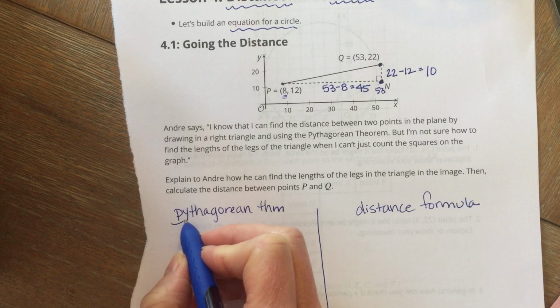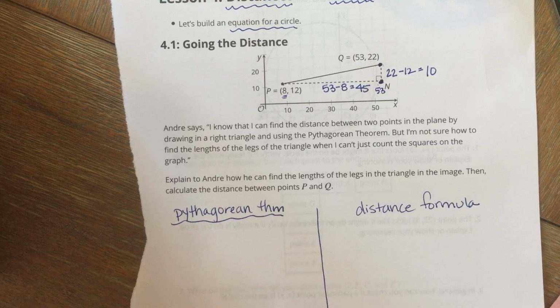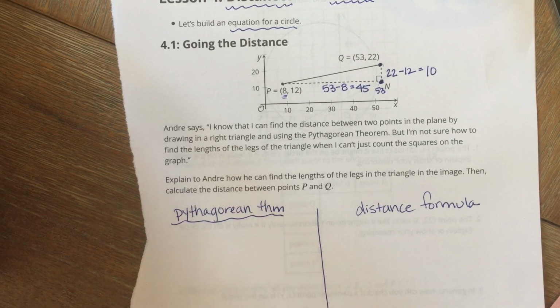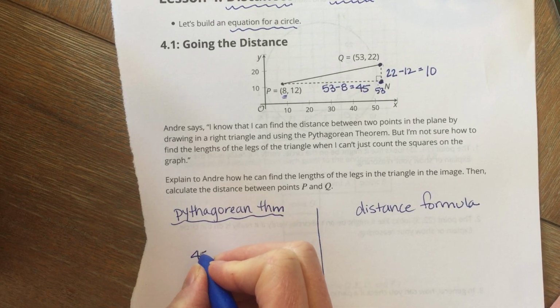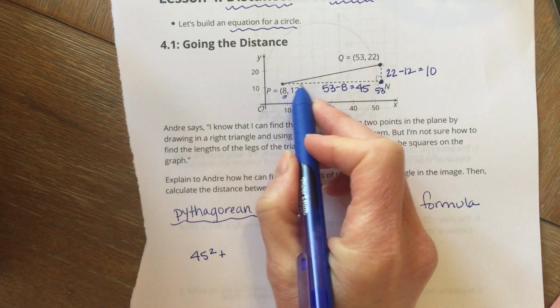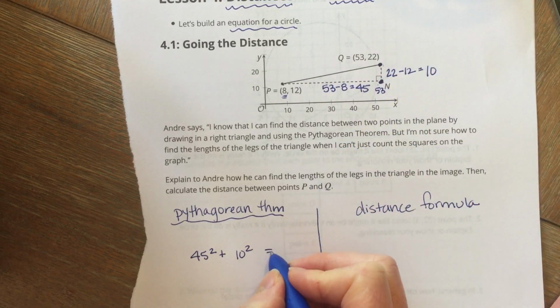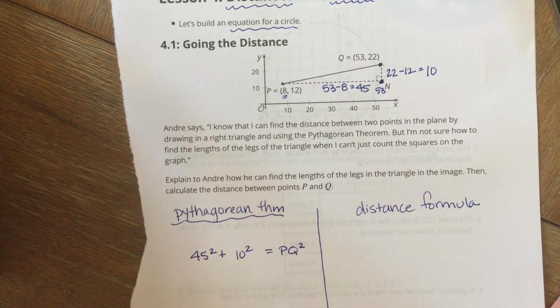So using our Pythagorean theorem, now that we've done that, if this is a right triangle, then PQ would be my C. It's my hypotenuse. It's across from my right angle. So it would be equal to 45 squared, that would be the straight horizontal side, plus 10 squared, this side, and that would be equal to PQ squared. So we would need to get out our calculators and square 45 and square 10, and we'd find that we get 2,125 equals PQ squared. To solve for PQ, I'm going to take the square root of both sides.